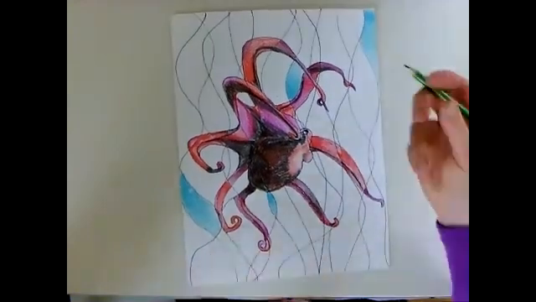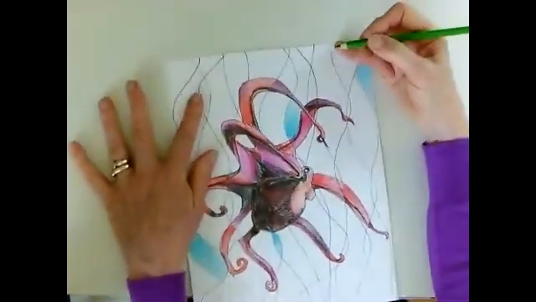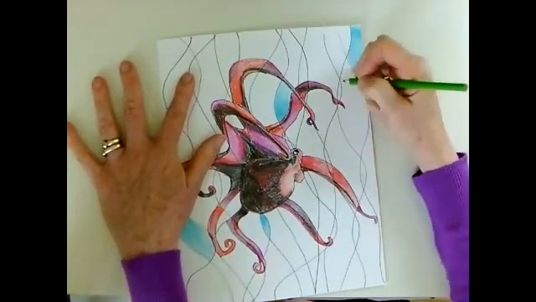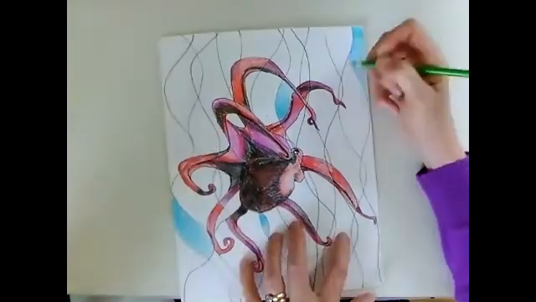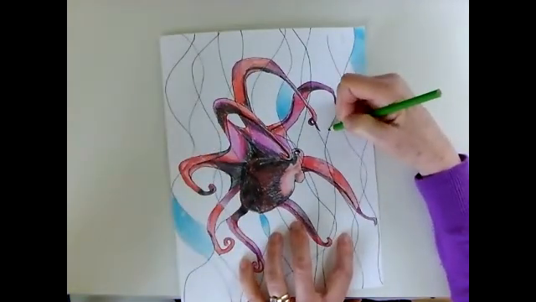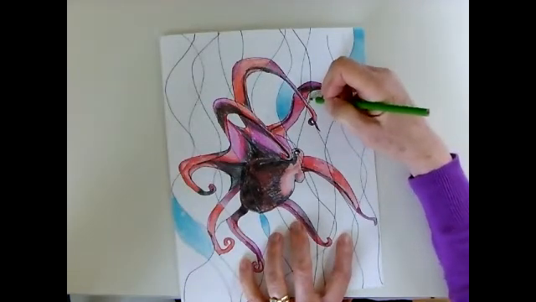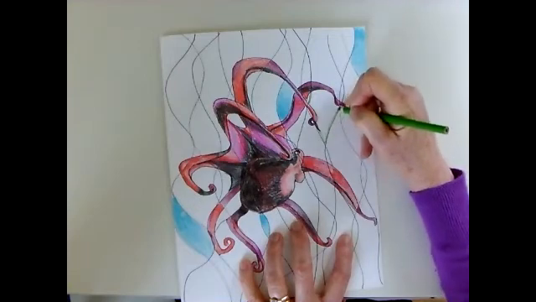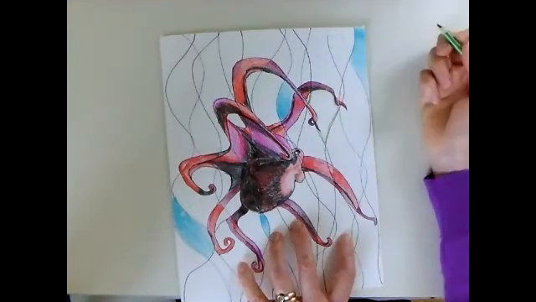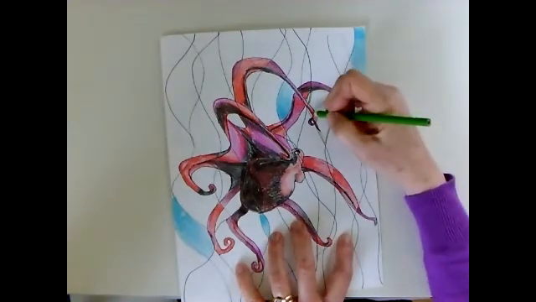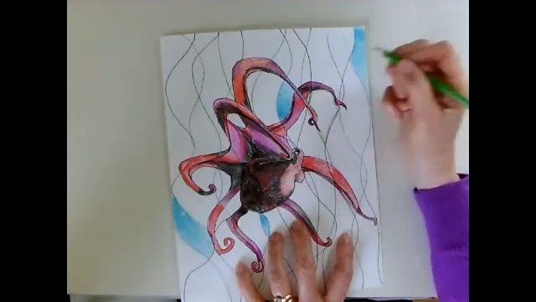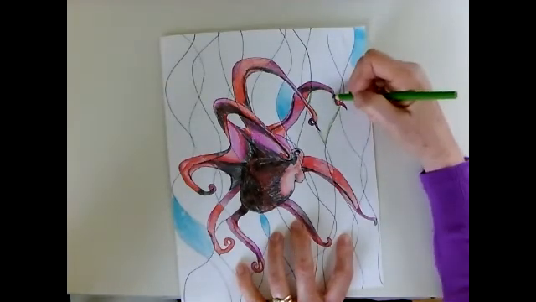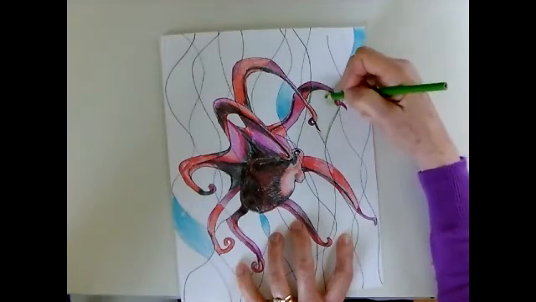I'm going to do another section. This section will be green this time. I think I'll start here next to my octopus. Now I have to be careful because I don't want to get the green on my octopus, but the octopus does divide this section up. So it starts here, it goes around my octopus tentacle, and then it goes to here. So that's basically the section. This little section right here and this little section right there are totally different sections. So I don't want to color those in green. I'll use a different color for those.